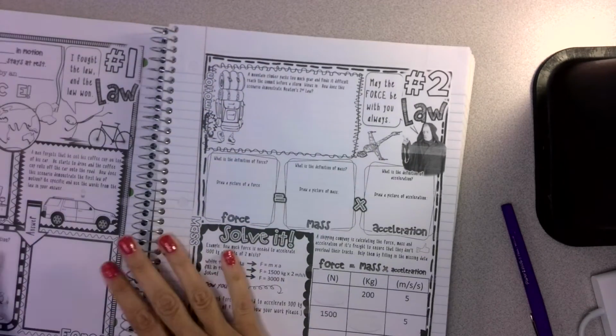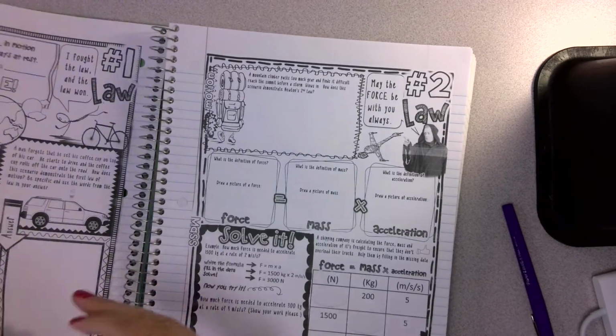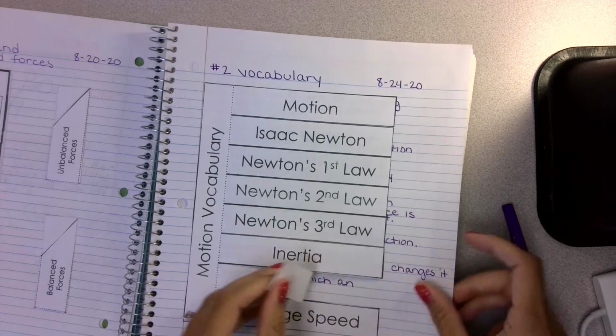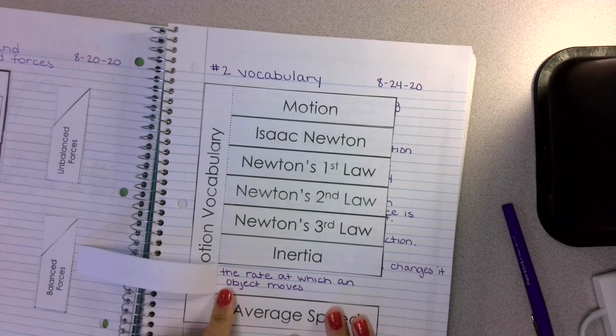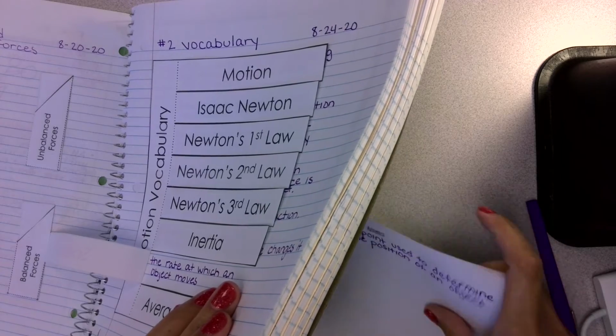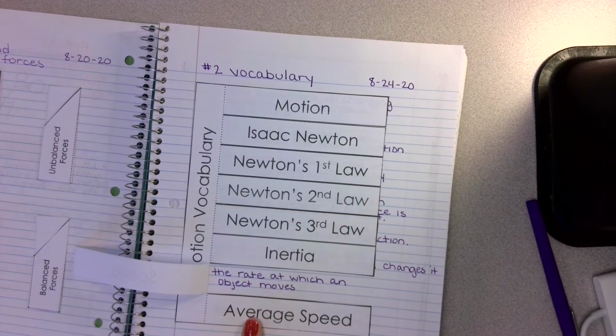So we're going to go back in our notebook. Now I'm looking for speed. Okay, here's speed. So what would I need to know? The rate at which an object moves. Well, that doesn't really answer that question.